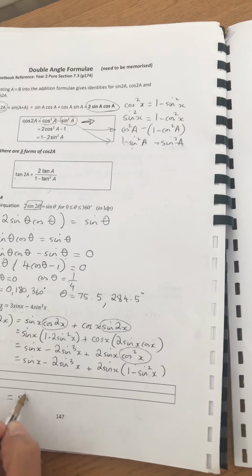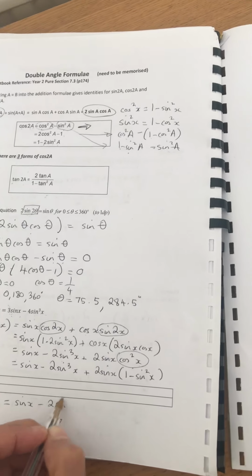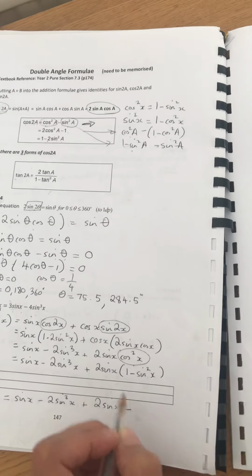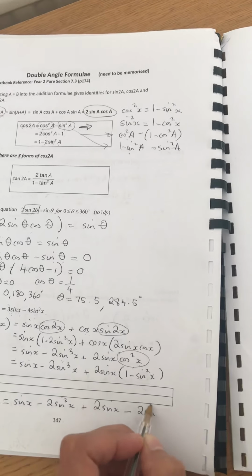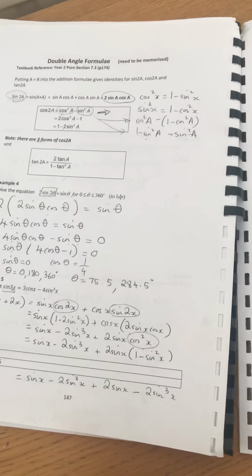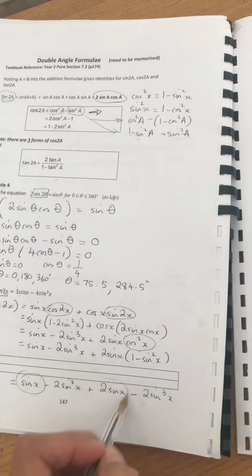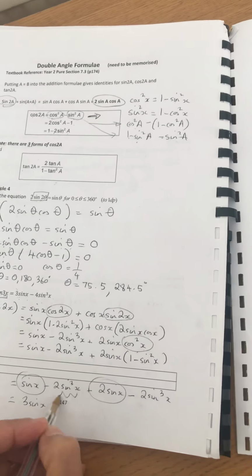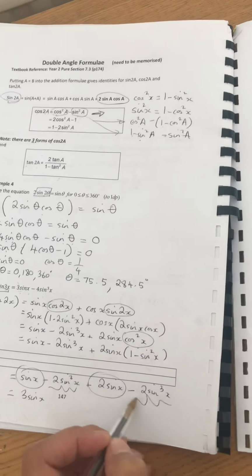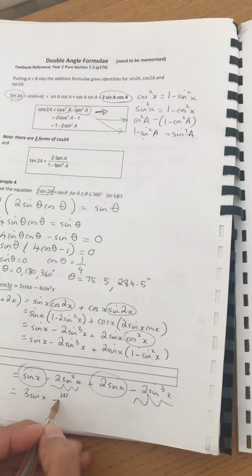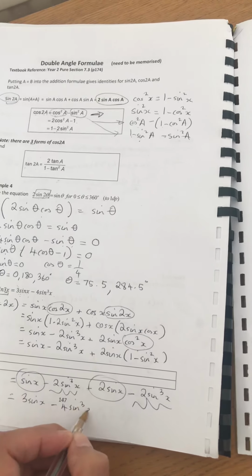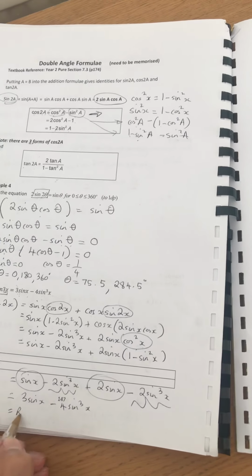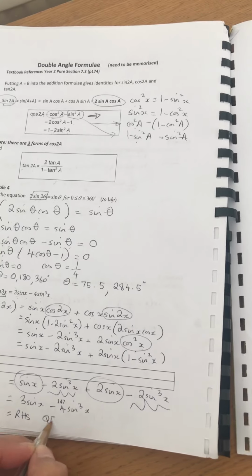I'm just kind of running out of space. I'm sure you are as well. Just tidying up, minus 2 sine cubed x. Then I'm going to collect my like terms. So I've got sine x plus 2 sine x, which is 3 sine x. And I've got minus 2 sine cubed minus another 2 sine cubed, which is minus 4 sine cubed x, which is the right-hand side. QED. Okay, done.